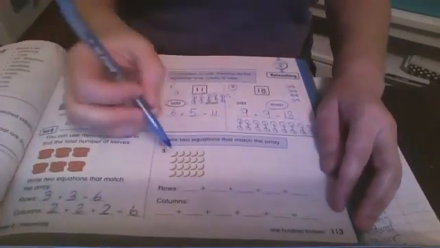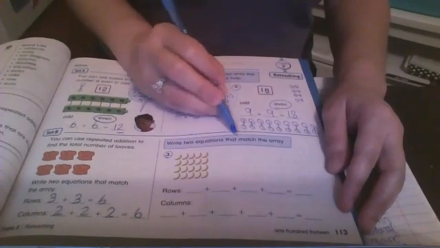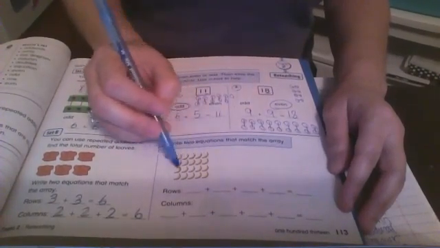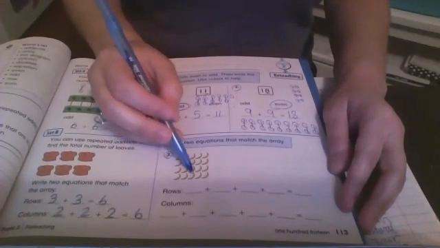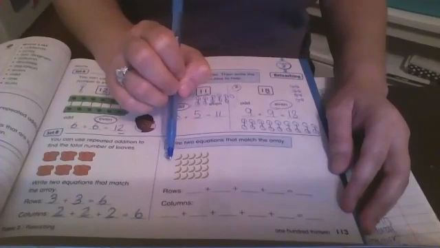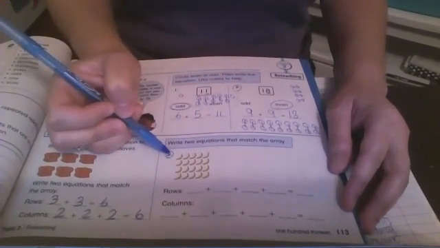All right, let's go ahead then and look at number 3. It's asking us to write two equations that match the array. So here's my array. I have my rows and my columns. So if you would like to try this one on your own, you can pause, and then when you come back, we'll go over the answer. So go ahead and pause now.